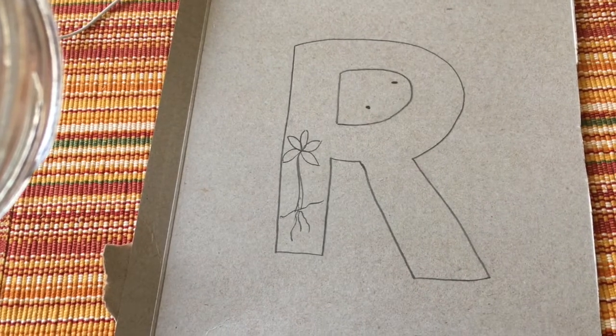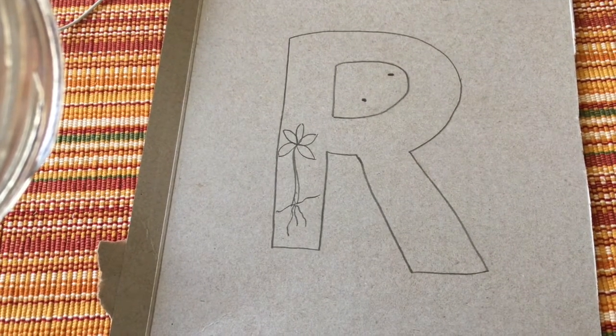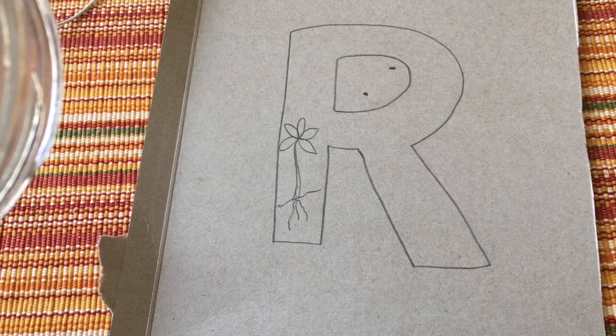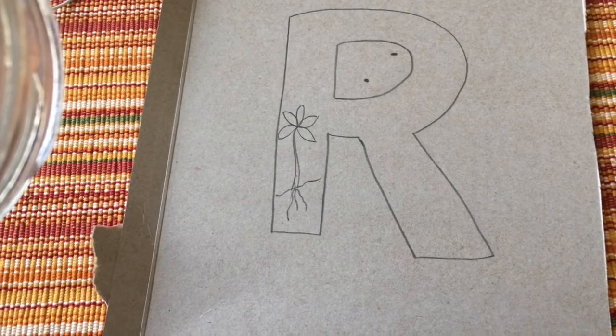Okay, so I've got one of my symbols in. I'm going to go back and add in at least 5 symbols, and then I'll show you what I made.